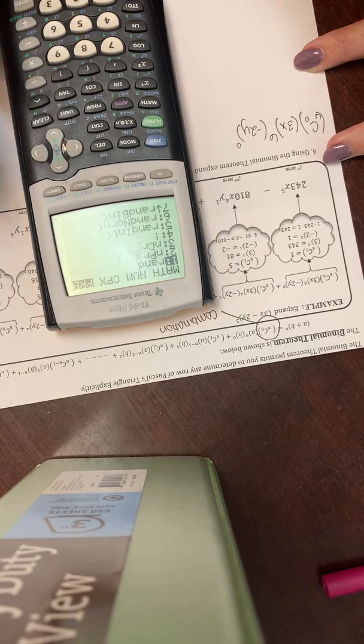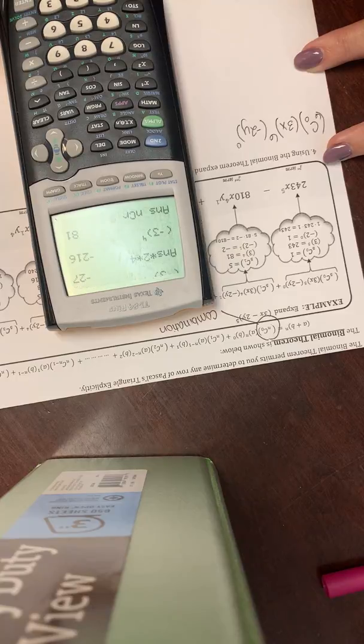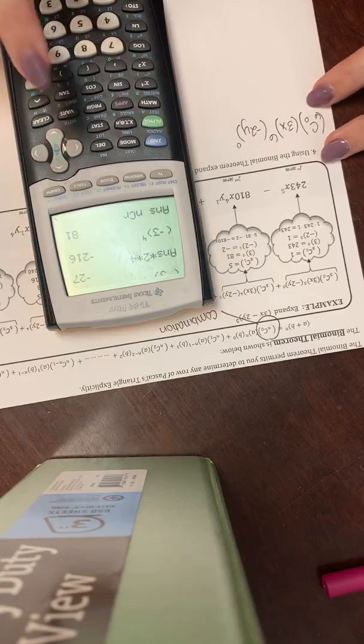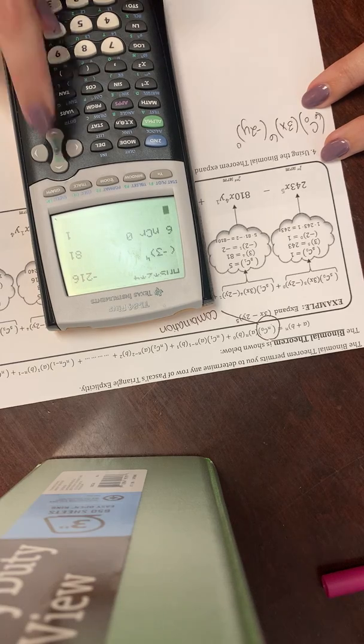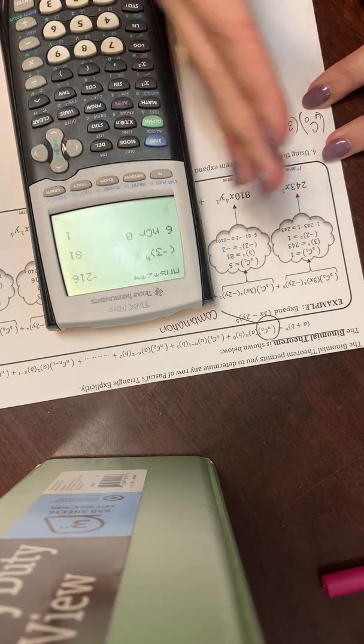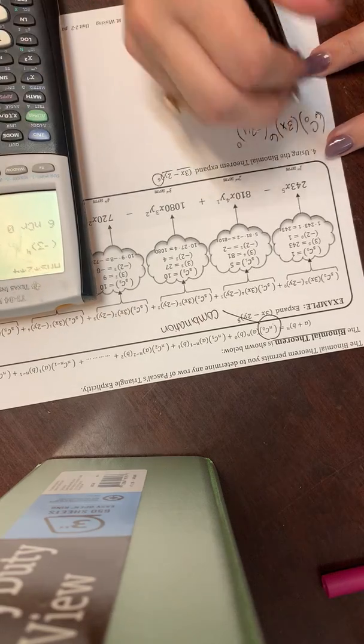You hit math, then you're going to go over to where it says probability and hit the number 3, or scroll down to 3 and hit enter. So for the answer, you want that to be 6. This will be 0, and it's 1. And again, with Pascal's triangle, you always start with 1, so that makes sense.